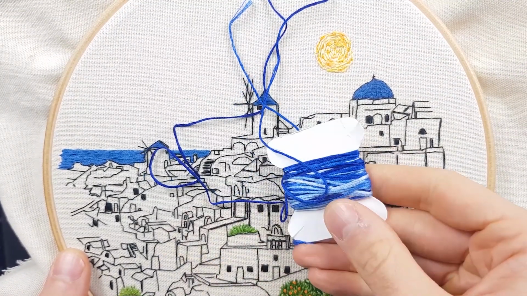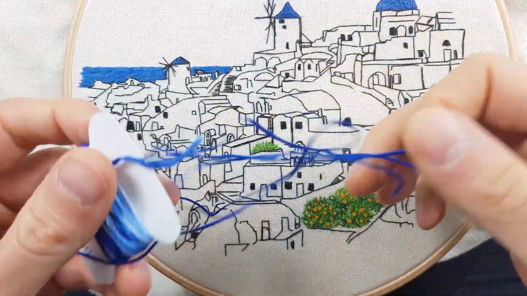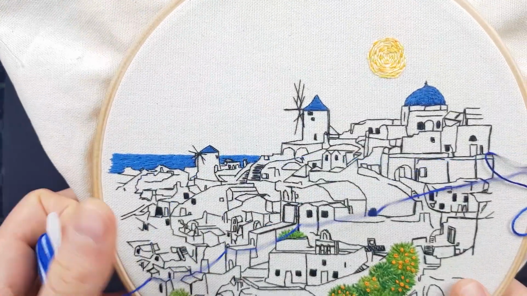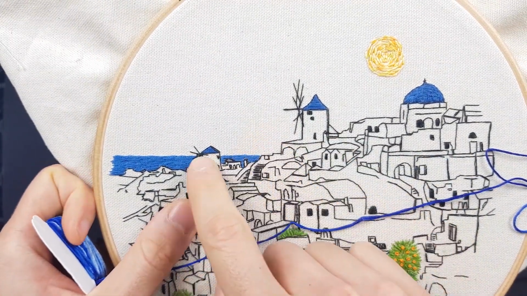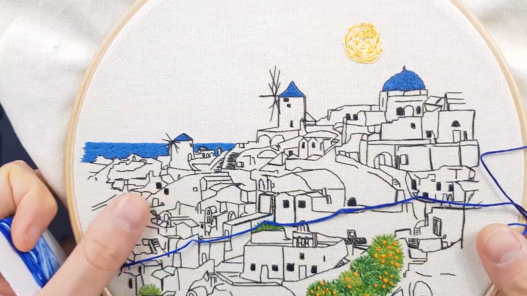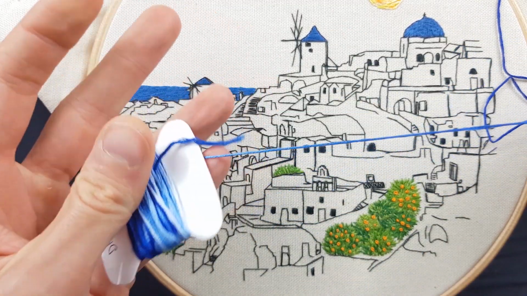To start my gradient, I want to find a blue similar to the one I used for the water, so that the colors can blend smoothly together. I use the multicolor threads one to one. The purpose of this technique is to cut your thread at the level of blue that is similar to your base color where you want to start embroidering. I will start horizontally from the darkest and gradually climb to the light blue.